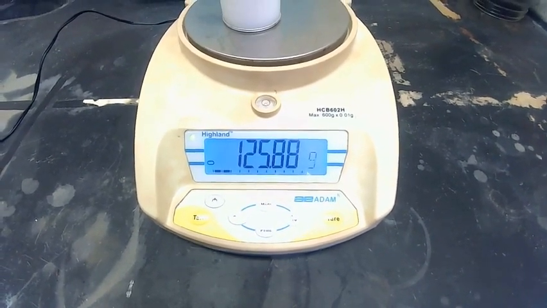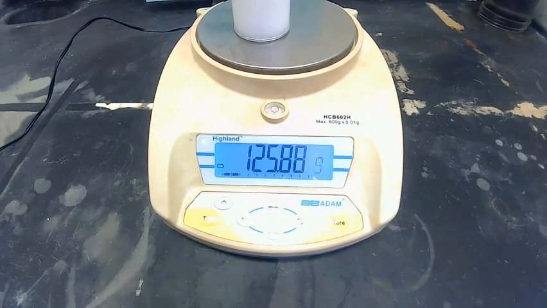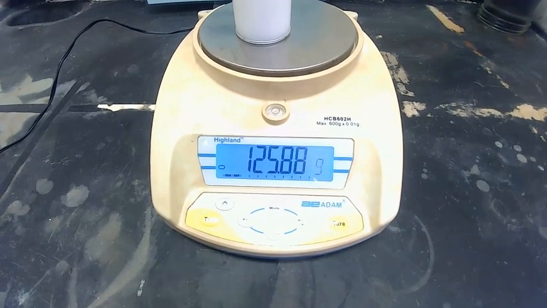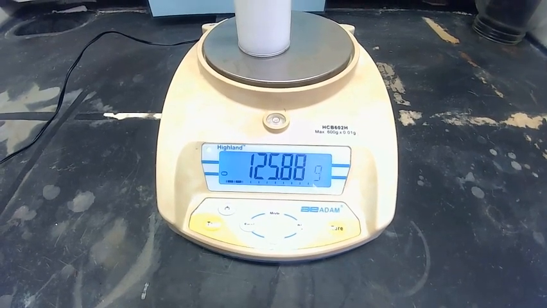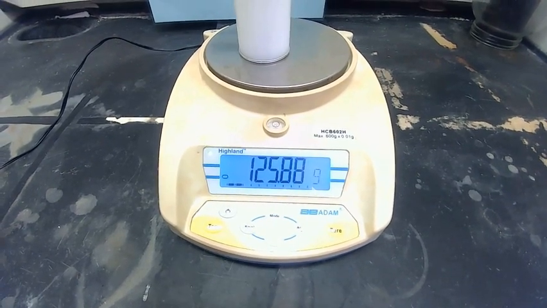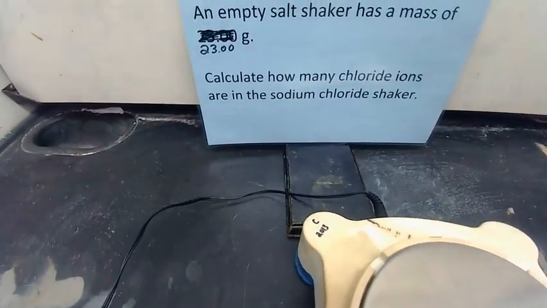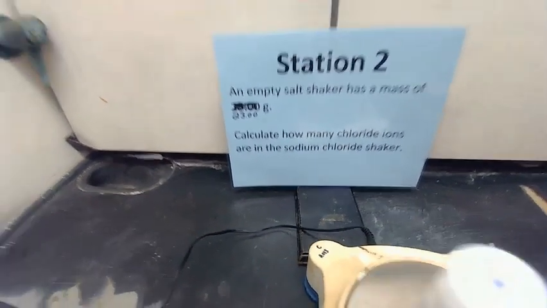I place this on a balance, and I get a mass of 125.88 grams. So to get you started off, you would have to take that mass that we see on the balance right now and subtract out the 23.00 grams for the plastic and the metal and the tag on top to get the mass of just the salt. Now, salt is sodium chloride. So the question is, calculate how many chloride ions there are in a sodium chloride shaker.